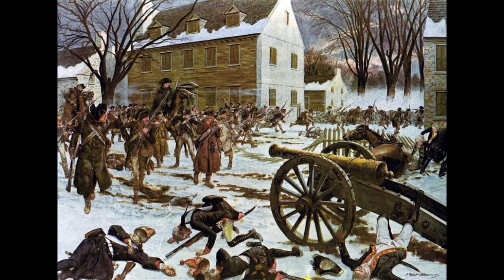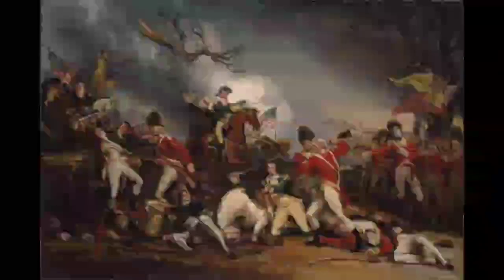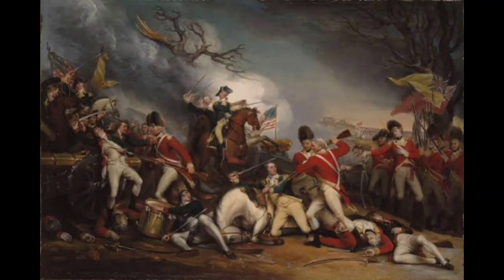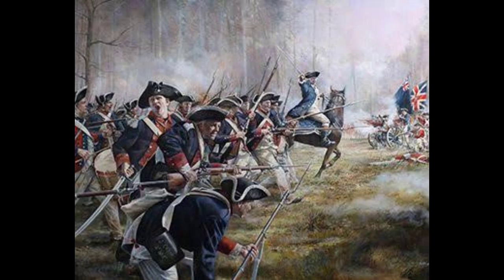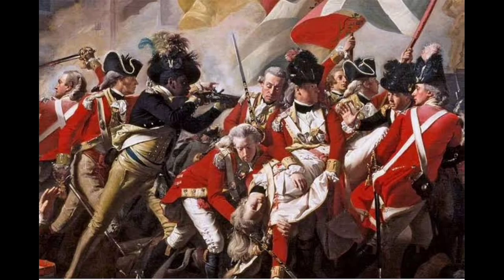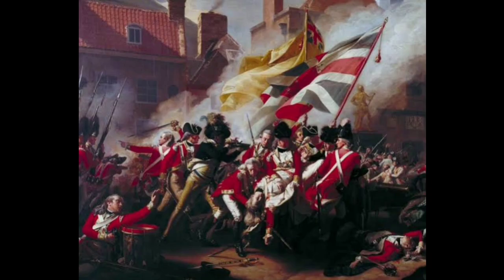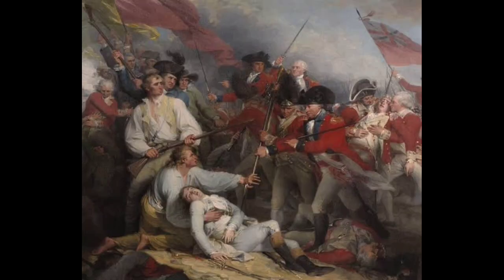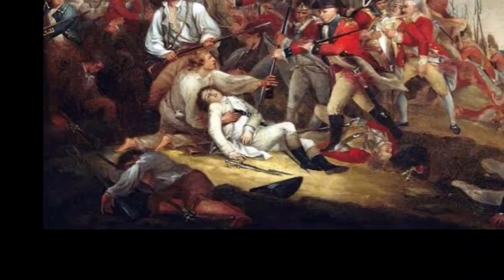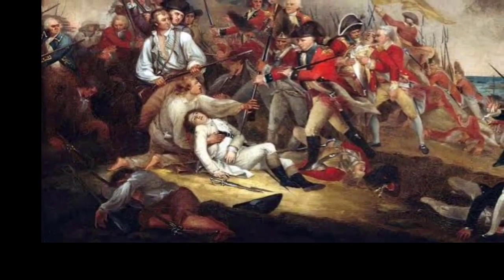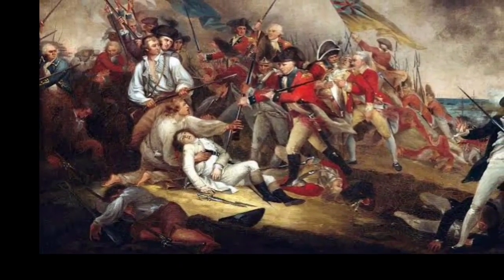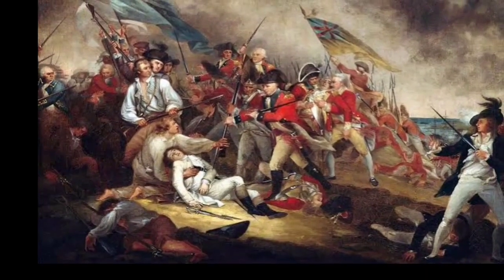Capture of British strongholds. The Gulf Coast Campaign saw a series of decisive victories for the Spanish and their allies. In 1779, Spanish forces captured the British fort at Baton Rouge, marking the beginning of their advance along the Mississippi River. The following year, Galvez led an expedition to capture the heavily fortified city of Mobile, further consolidating Spanish control over the Gulf Coast.